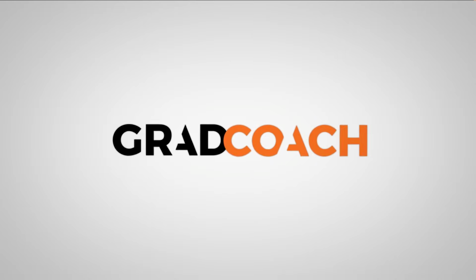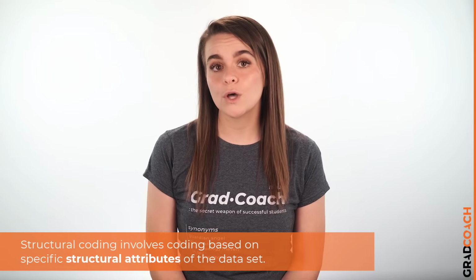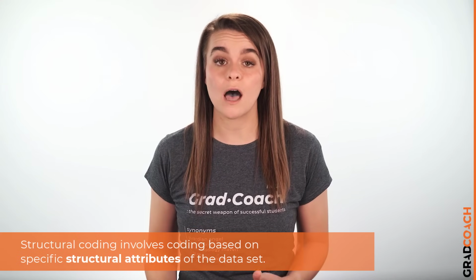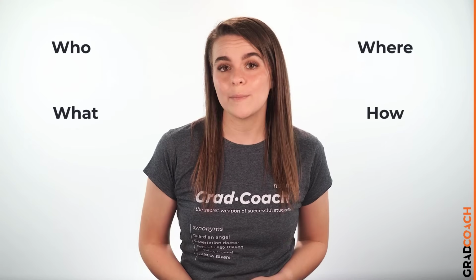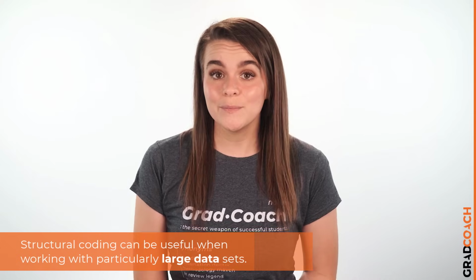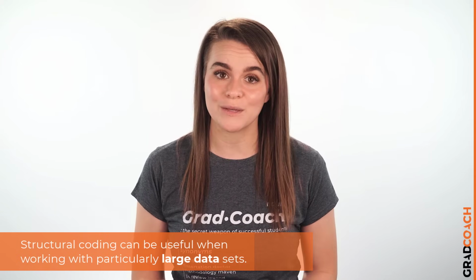Method number 4, structural coding. True to its name, structural coding involves labeling and describing specific structural attributes of the data. Generally, it includes coding according to answers of the questions of who, what, where, and how, rather than the actual topics expressed in the data. For example, if you were coding a collection of dissertations, which would be quite a large data set, structural coding might be useful, as you could code according to different sections within each of these documents.